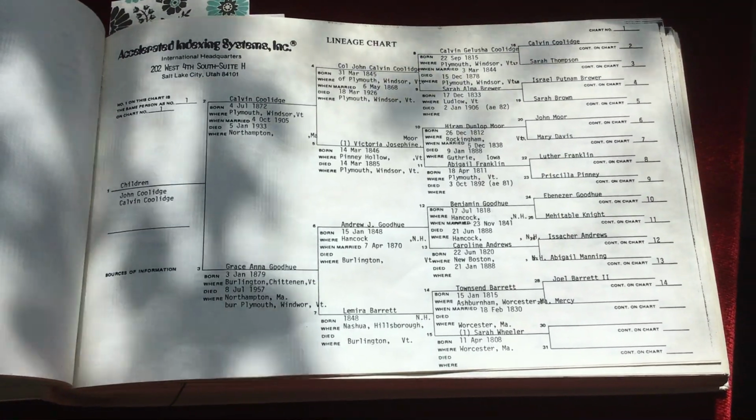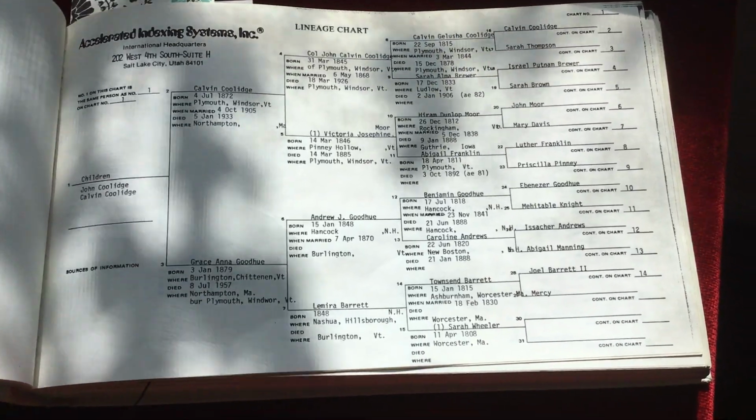He died a lot sooner than his wife, 1933 versus 1957. Men usually outlive women. This chart here is the standard example of a family tree. And let's just go through how to get some information from it and how to read it and how to use these kind of books.